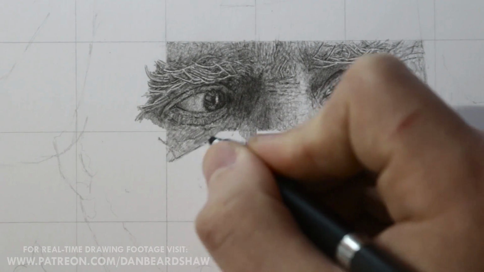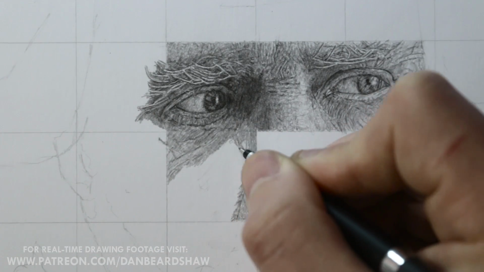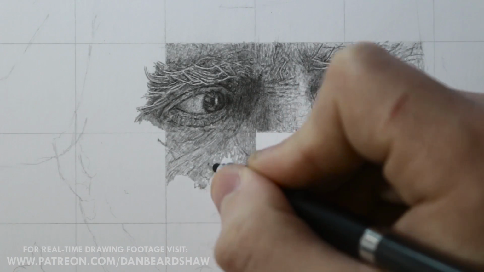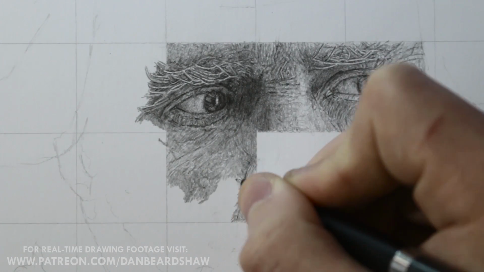And I want to mention that I normally work in layers, meaning that I might start off by putting down a base layer of shading, and then I work into it creating a texture, and then I continue working over that with numerous textures and details until I achieve something that I'm happy with.